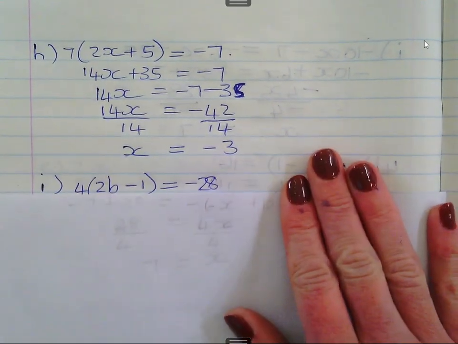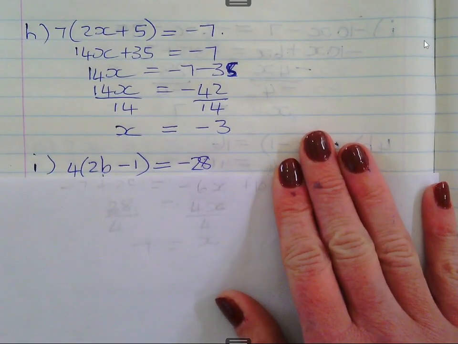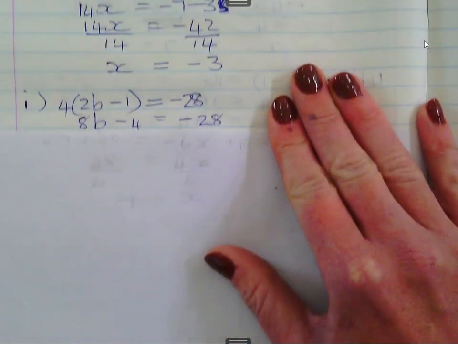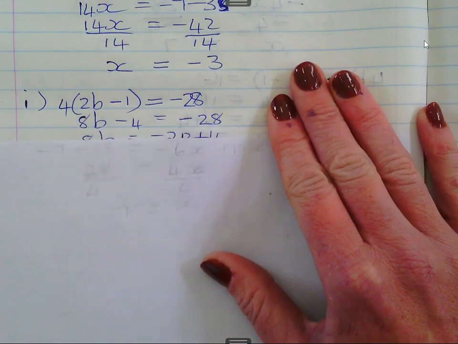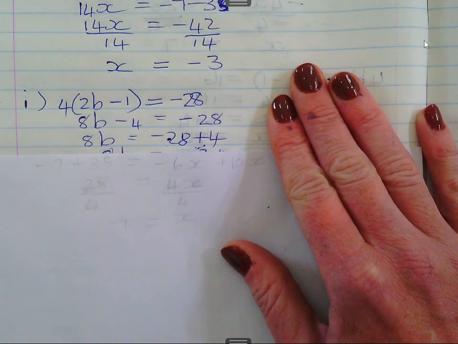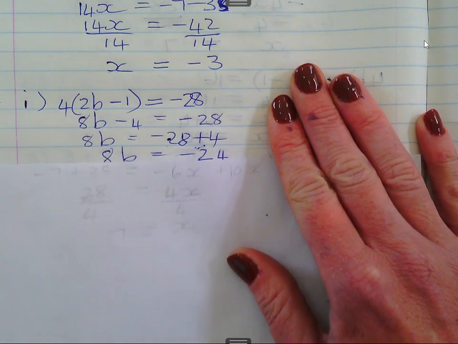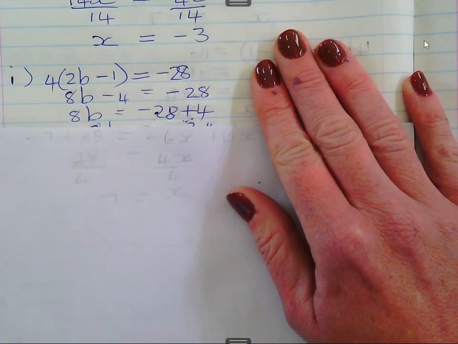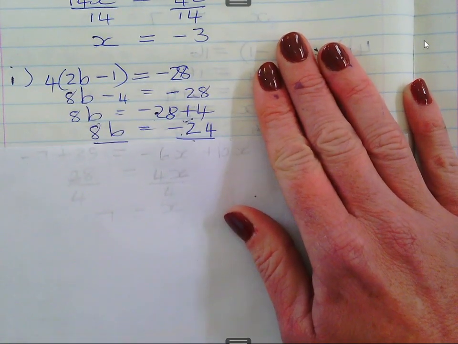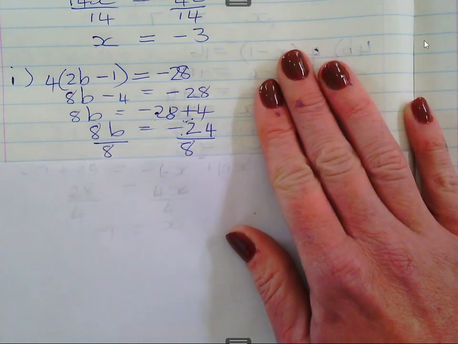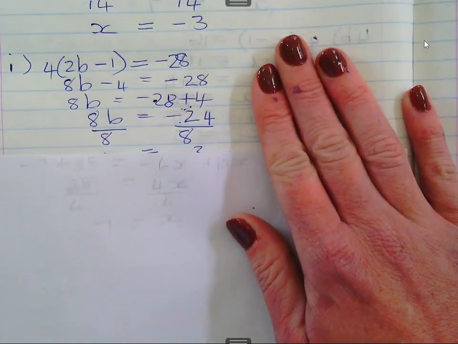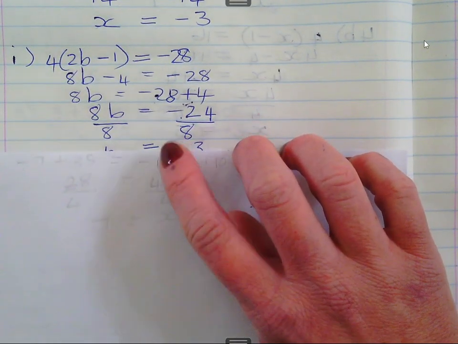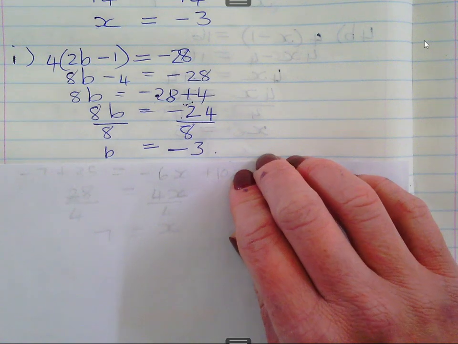Okay, Nikita? I said 8b minus 4 equals negative 28. And I said 8b equals negative 28 plus 4. Good. 8b equals negative 24, and I divided them both by 8. Equals b equals 3. Okay, negative divided by positive? So negative. So don't forget that negative 3. Okay.